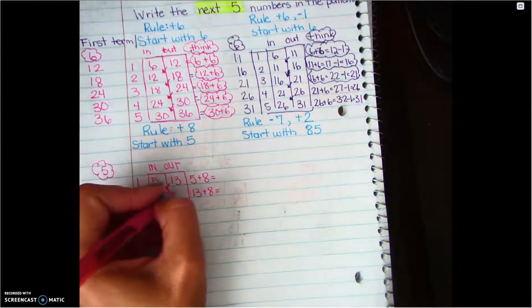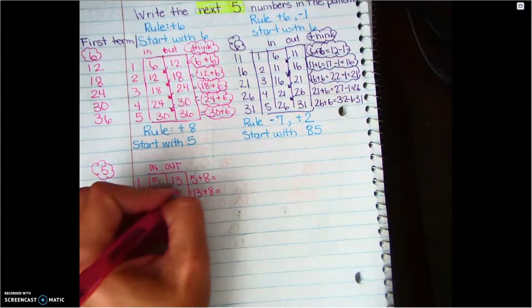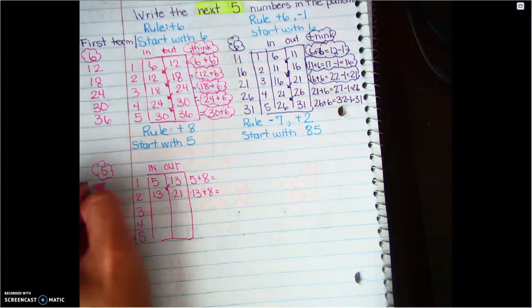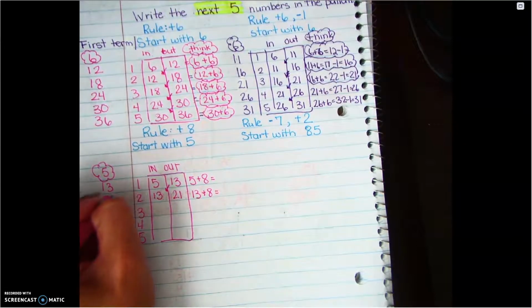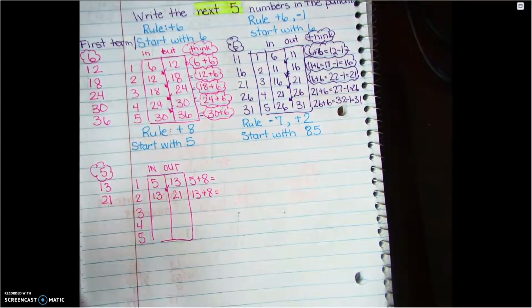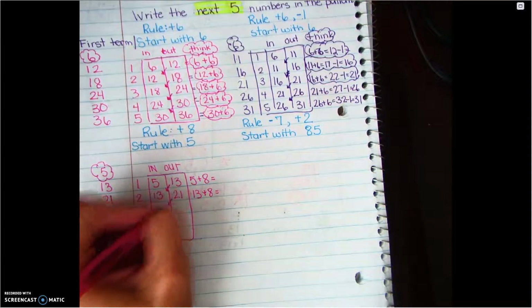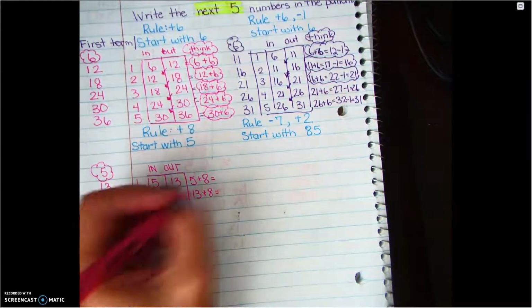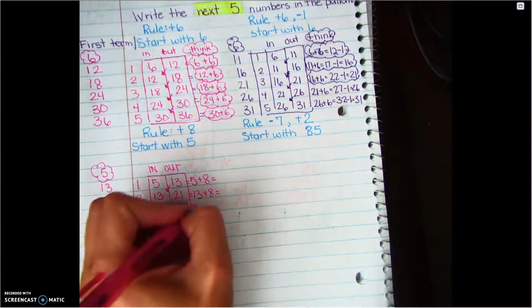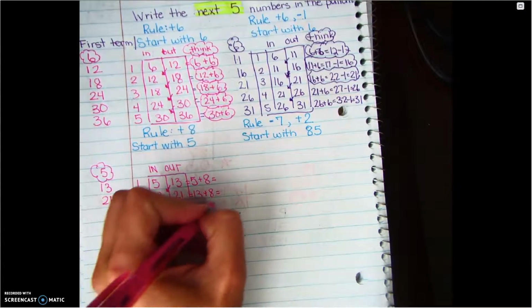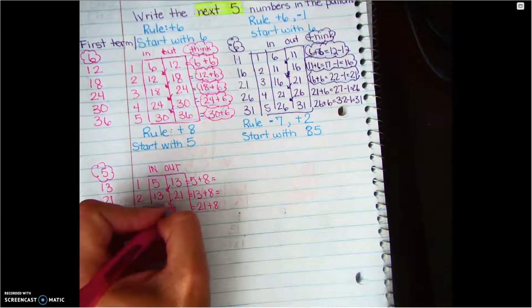Whoops. I'm going to go ahead and write it up here too, just to make sure that I don't get confused on what the answer is. All right, so now bring down your 21. I like the equal sign on this side. All right, so now I have 21 plus 8 is 29.